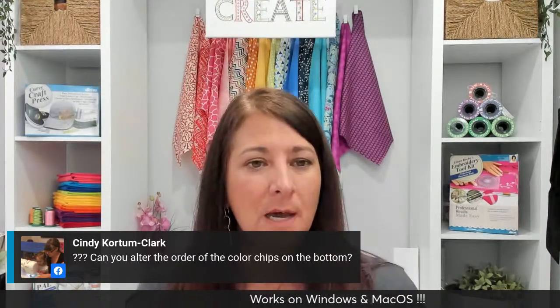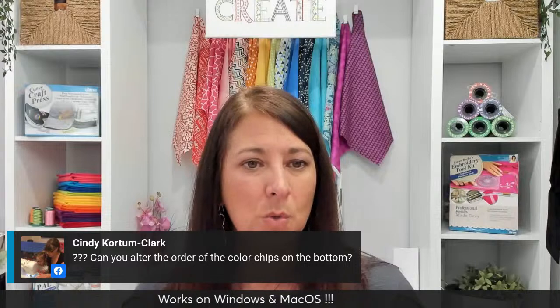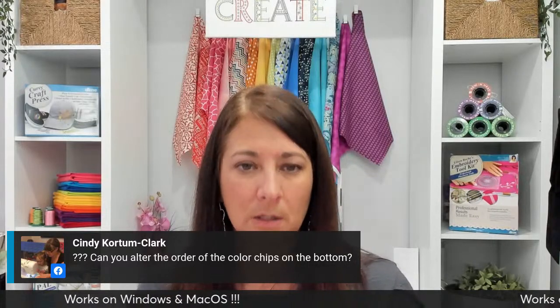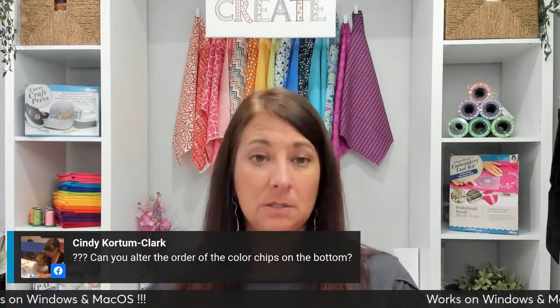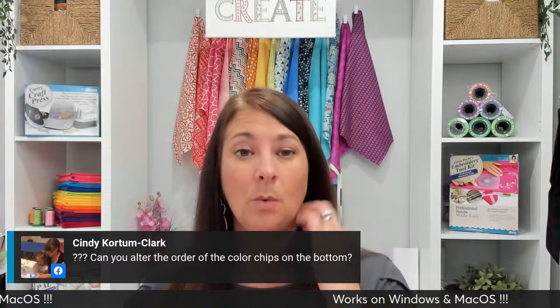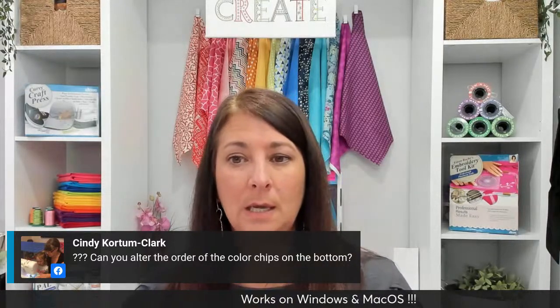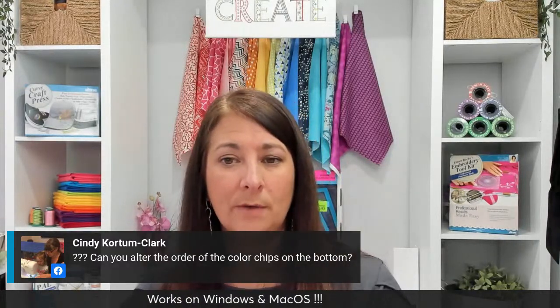And then Cindy says, can you alter the order of the color chips on the bottom? Yes, you absolutely can. And so what I would recommend doing is you can create whatever order you like, and then you can save that palette. And I'll show you that too whenever we go back over. That's another good question. So can you use more than 2 colors? So if you're talking about the ombre, no, you can only blend 2 colors, but you can prism a bunch of colors.